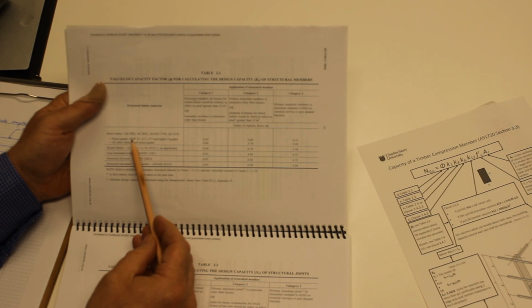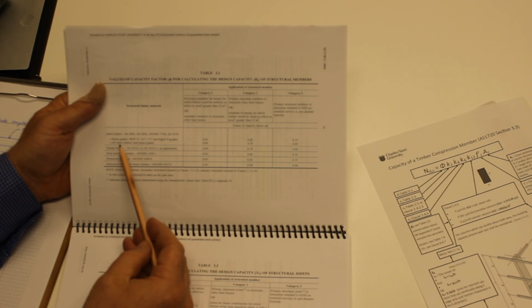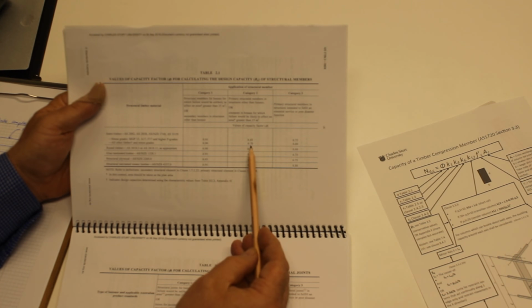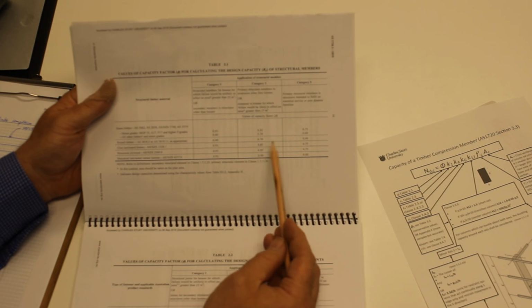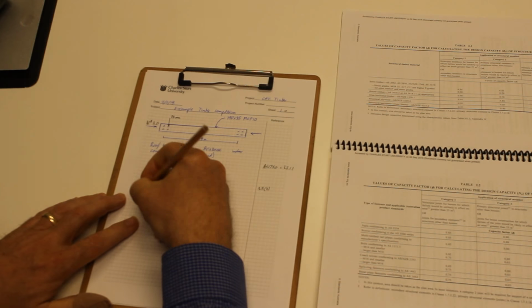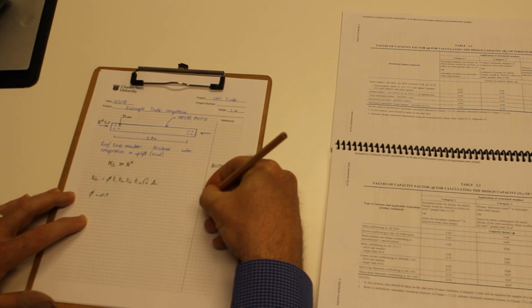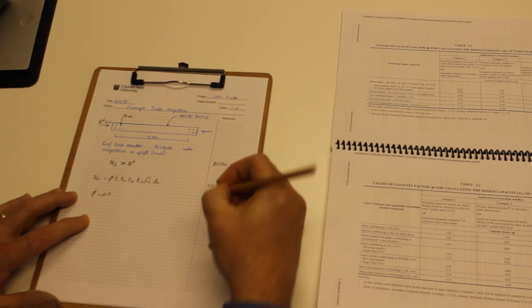And stress grade MGP 15, 17 or higher gives us 0.85. All other timbers and stress grades 0.7. So our phi factor is actually 0.7. Right. So phi equals 0.7, and we're going to reference table 2.1 for that. Alright, that's that one done.